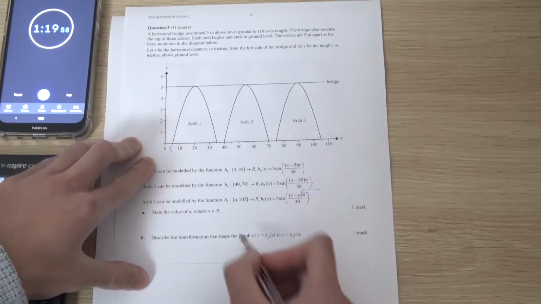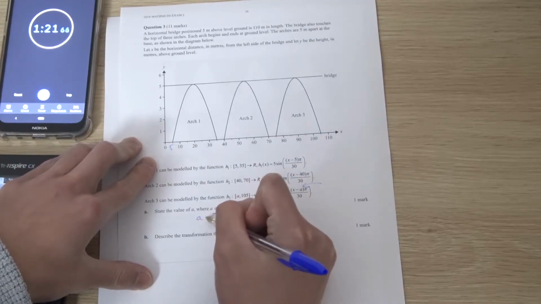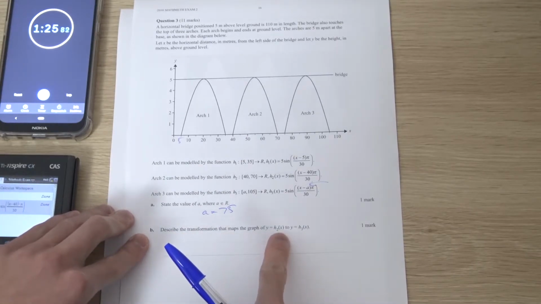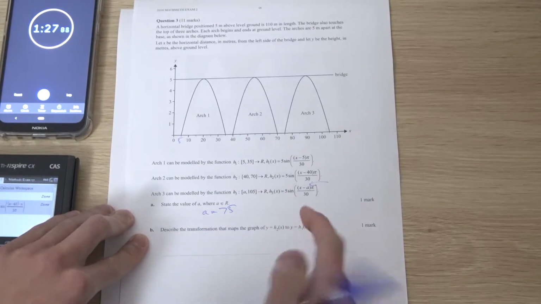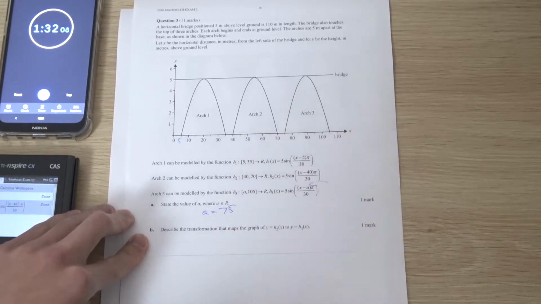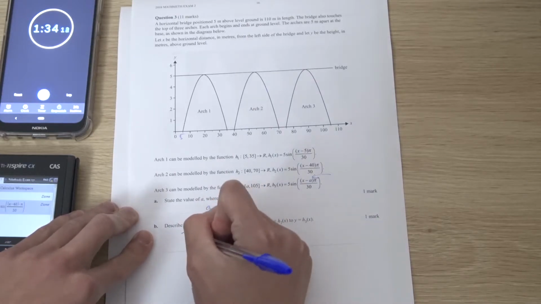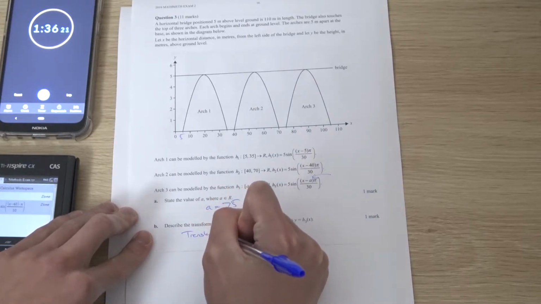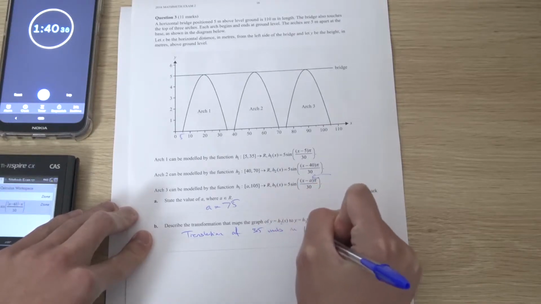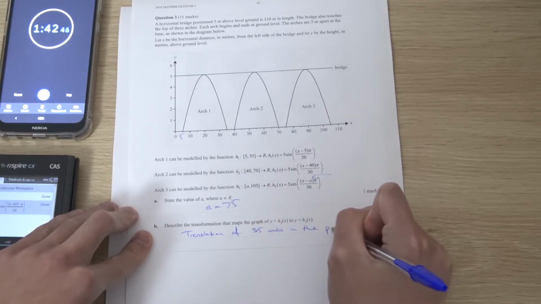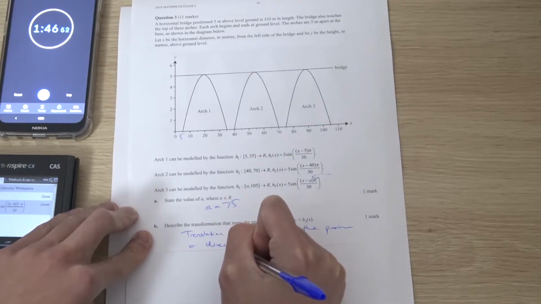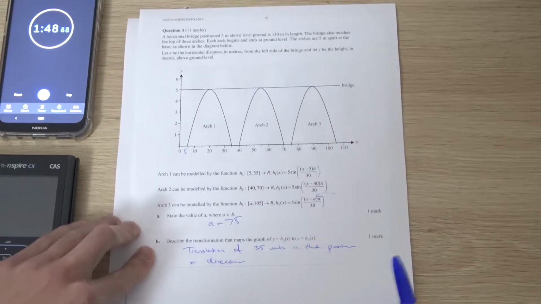So that means this a value has to be 75. So a is 75, and describe the transformation that maps h2 to h3. Well, we jump from 40 to 75, so that's a translation 35 units to the right. So we can write translation of 35 units in the positive x direction. And that's enough to get the mark.